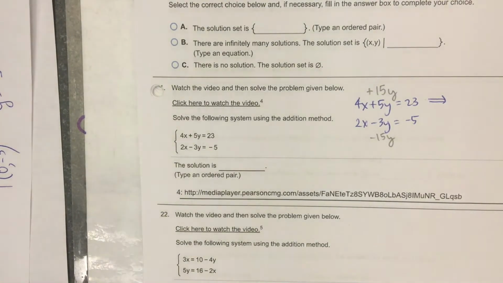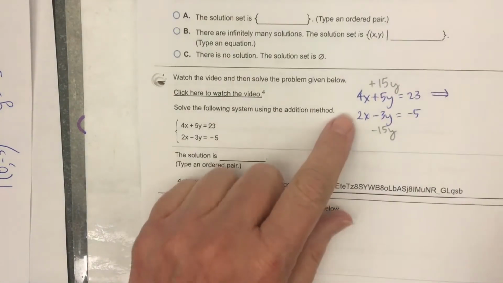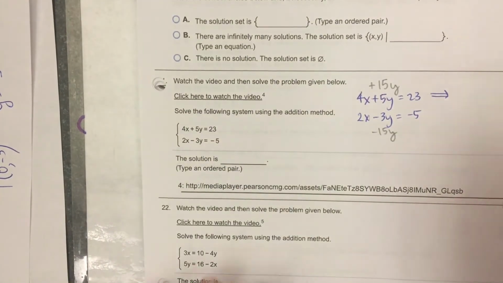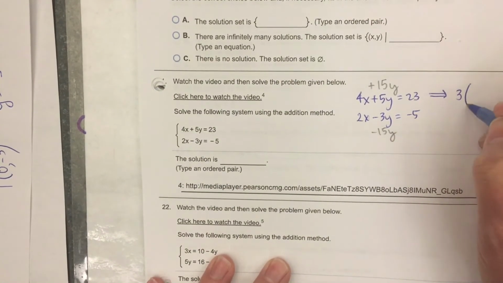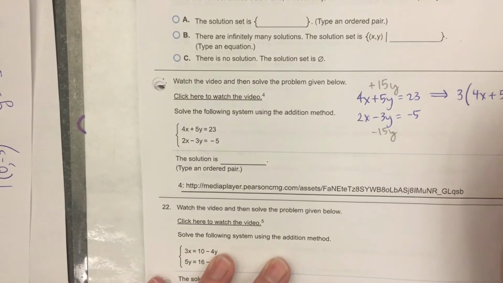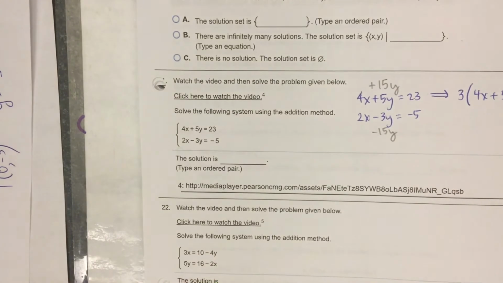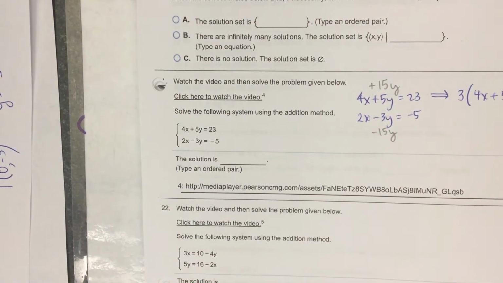So as I think about that technique, to get 15y on the first one, I have to multiply the first equation by 3. Multiply everything in that equation by 3.